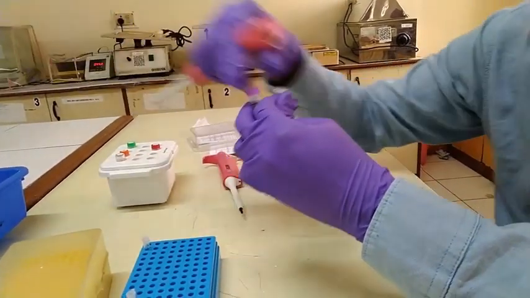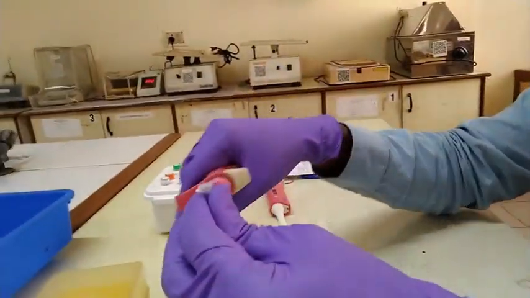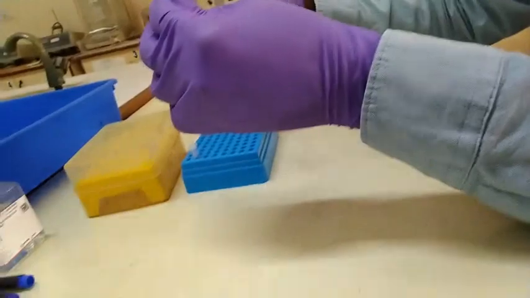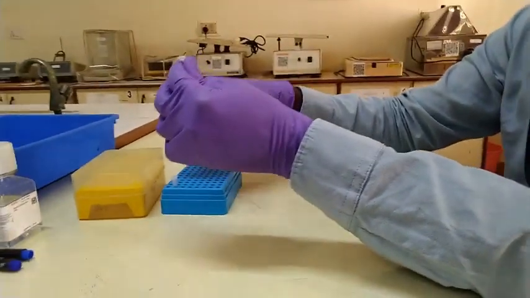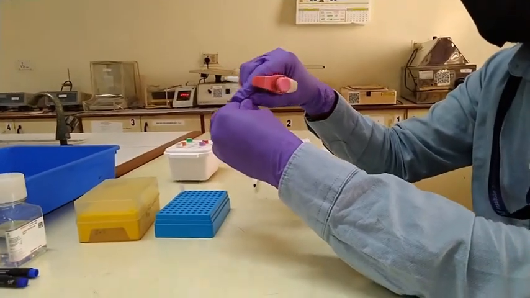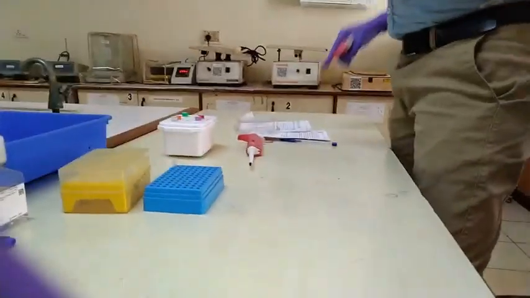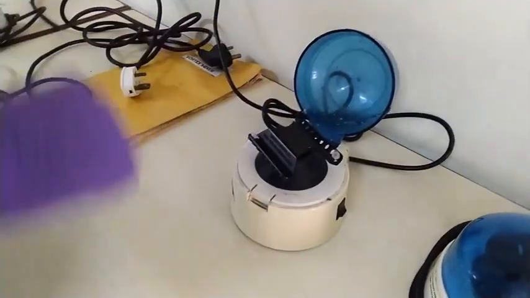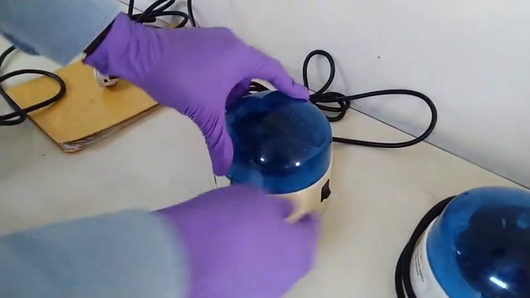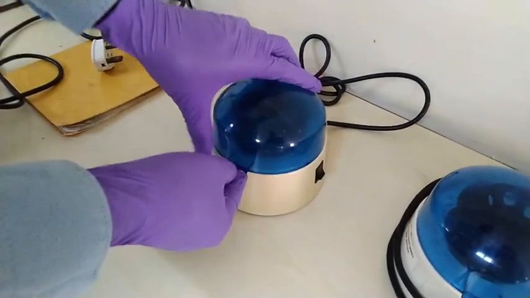From that I can take 5 microliter and put it in each reaction. I'll do a spin so that it mixes well.